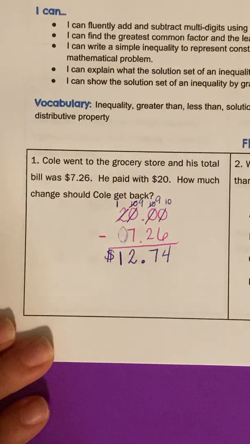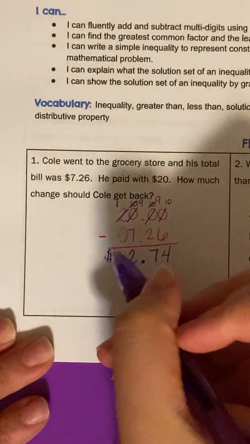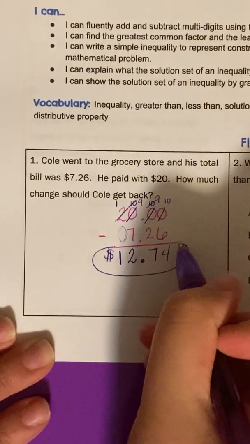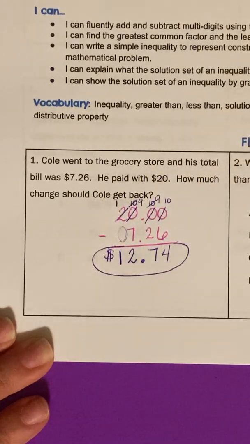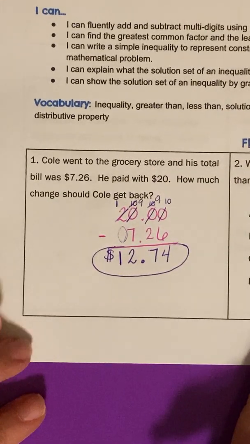Make sure you write this on your separate sheet of paper that you should have with you. Circle it. This is what you're going to type in the answer document on the Google form for today's lesson.